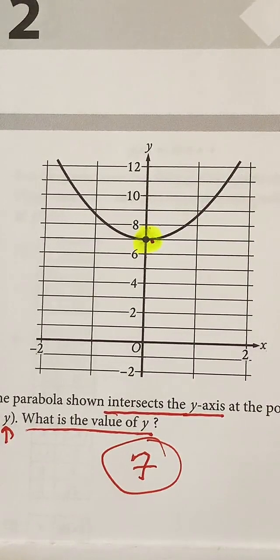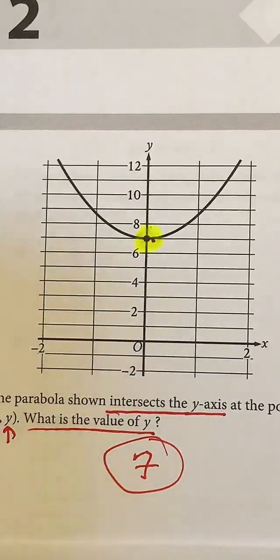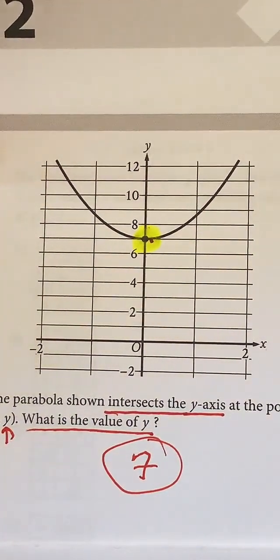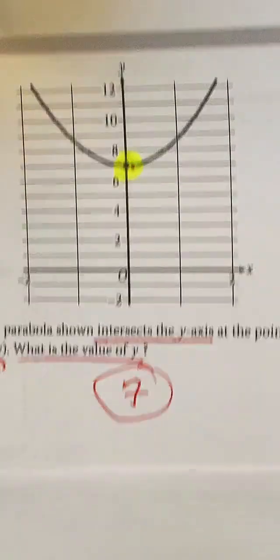I'm not sure how we're getting 13. So if anybody wants to throw it out there, there we go. Yeah, so it's going to be 0, 7. They just want the y value, so you just write the 7. Don't confuse the graders, please. Because they'll just say, oh, okay, you don't know it. And they don't know you. They don't care about you.